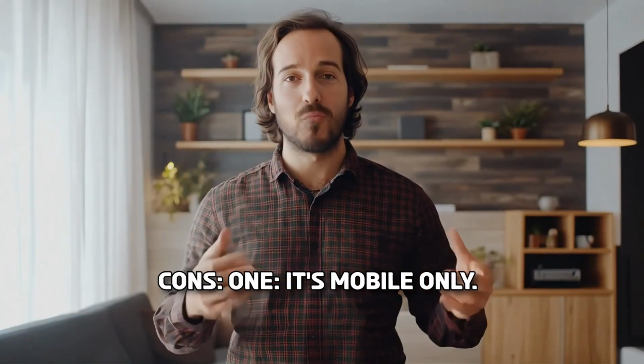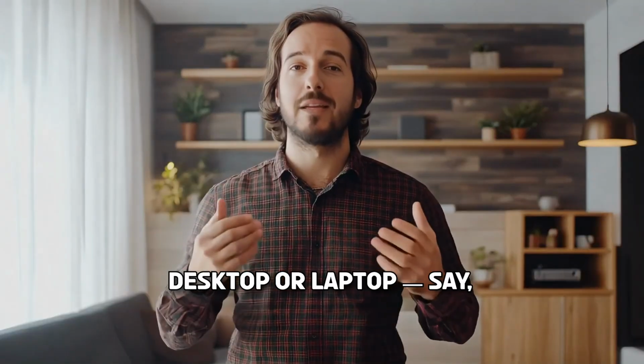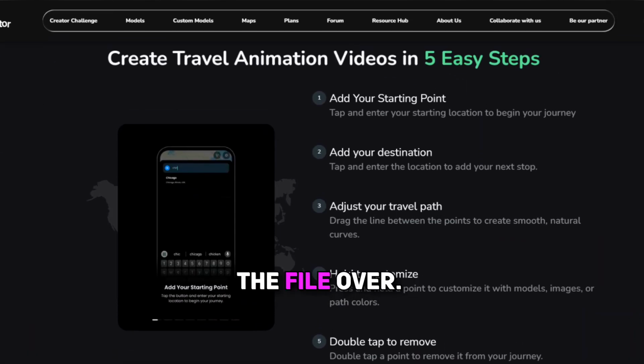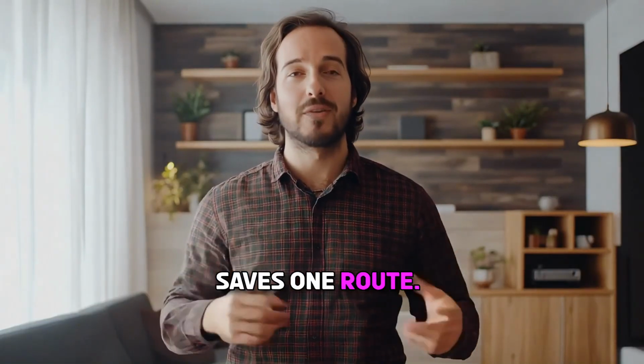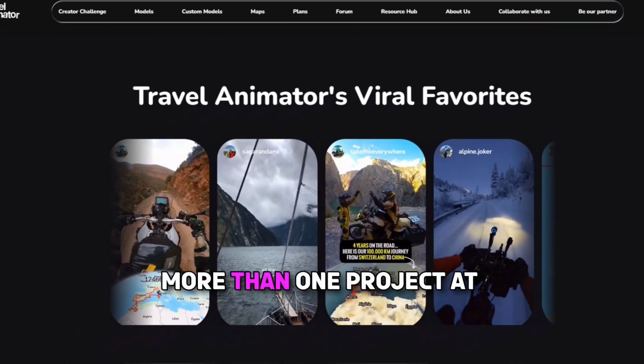Cons. 1. It's mobile only. If you want to create travel animations on your desktop or laptop, say while editing a video in Premiere Pro, Travel Animator isn't there, you'd have to create it on your phone and transfer the file over. 2. The free plan only saves one route.